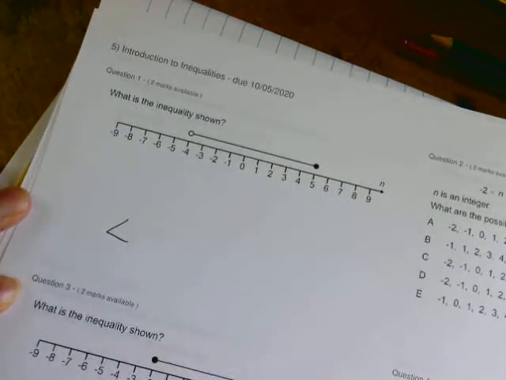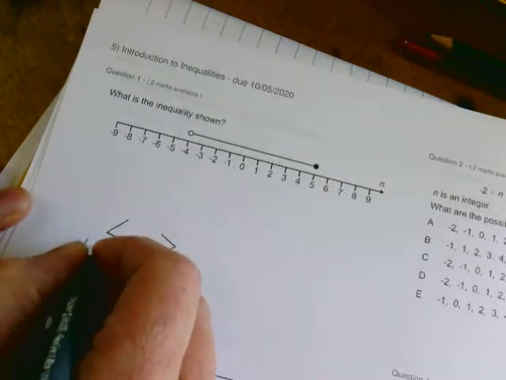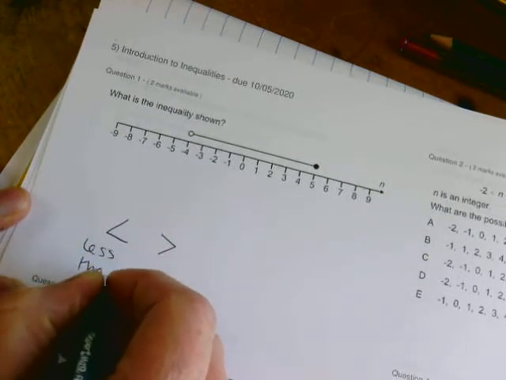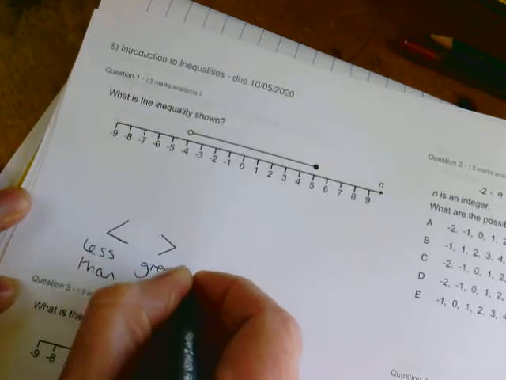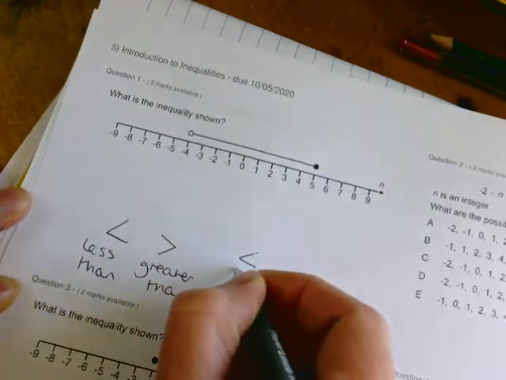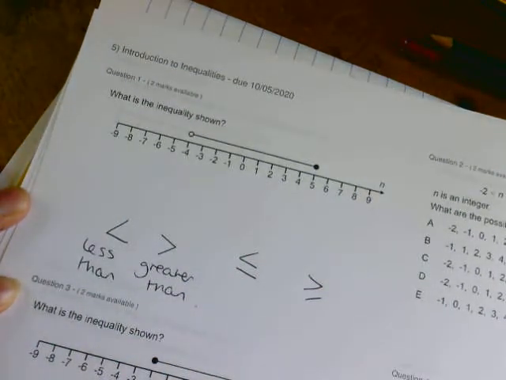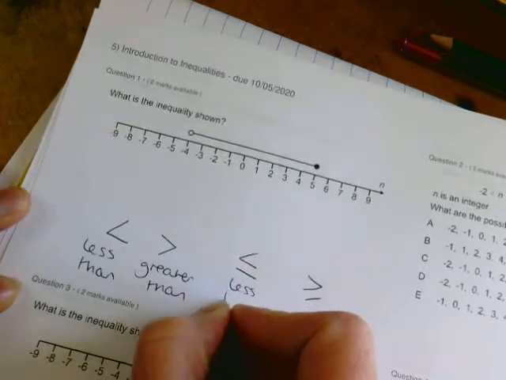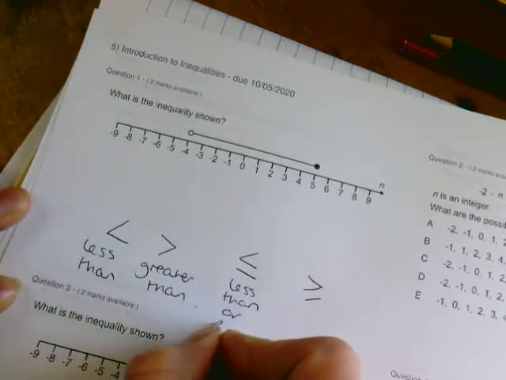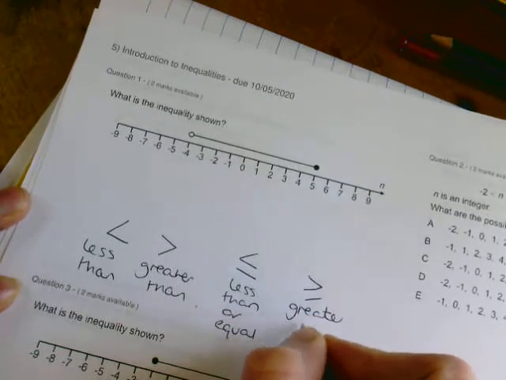That means less than, greater than. So less than, greater than. And then we can also have less than or equal to and greater than or equal to. So less than or equal to and greater than or equal to.